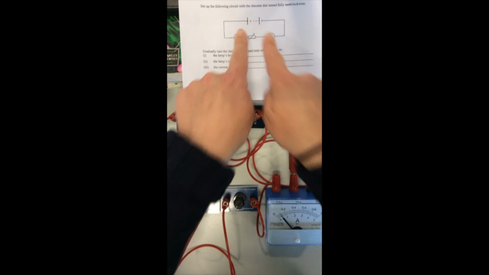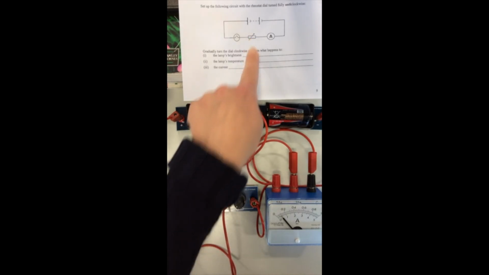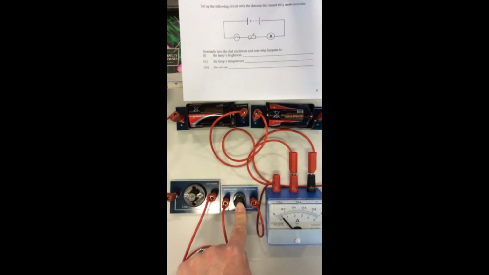I've got the circuit set up here, so it's got the 2 batteries at the top. At the left hand side it's got my bulb. In the centre there it's got our variable resistor, or rheostat it's called as well, and on the right hand side just there is our ammeter.